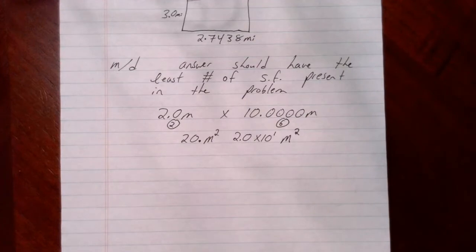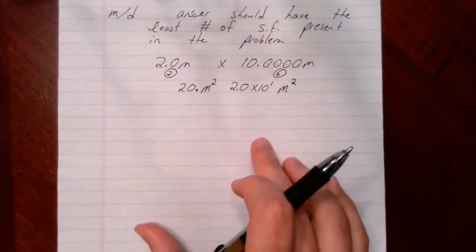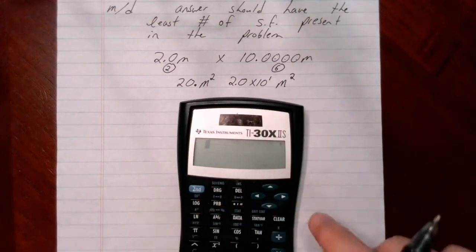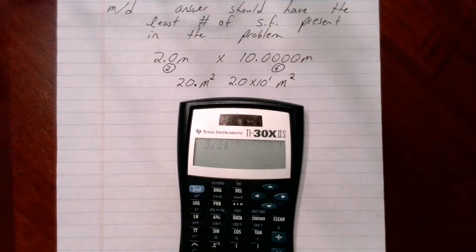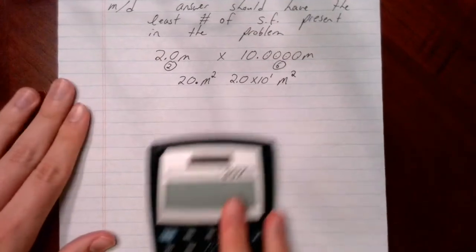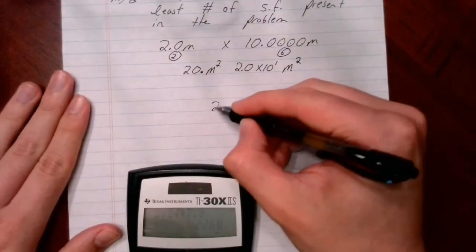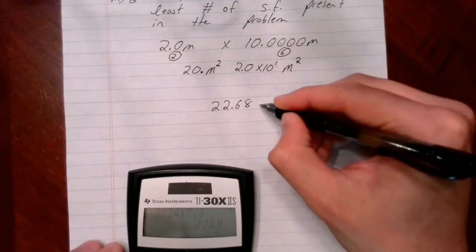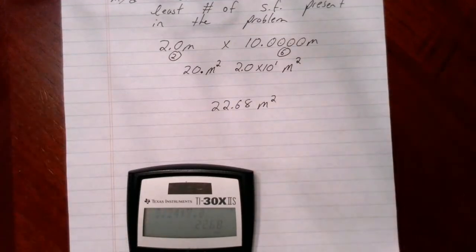Okay? So let's look at some of the examples typed out in your notes. I'm not going to copy them down, so we'll go through them together on the calculator. The first one is 3.24 times 7.0. So we type that in, and on the calculator we get 22.68, and then meters times meters is meters squared, but that's not correct.